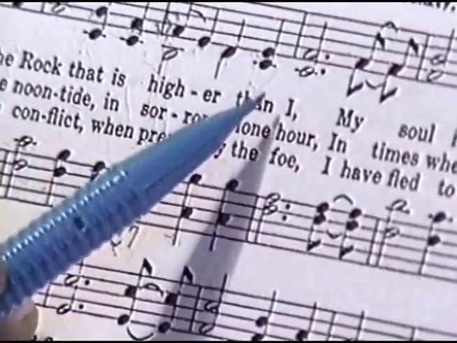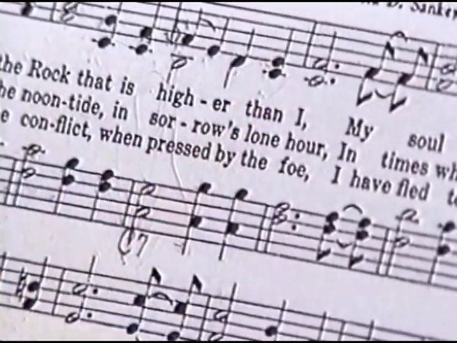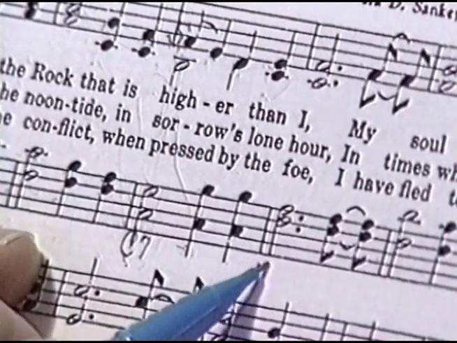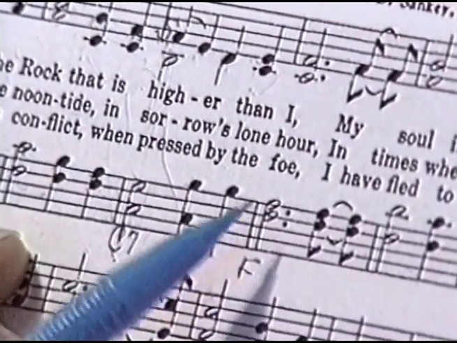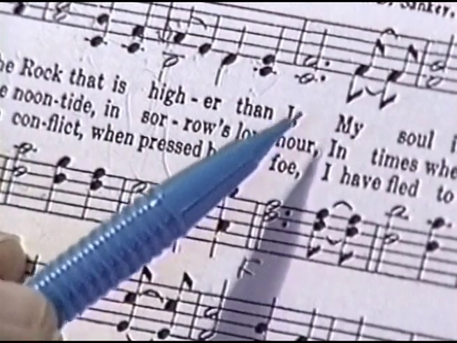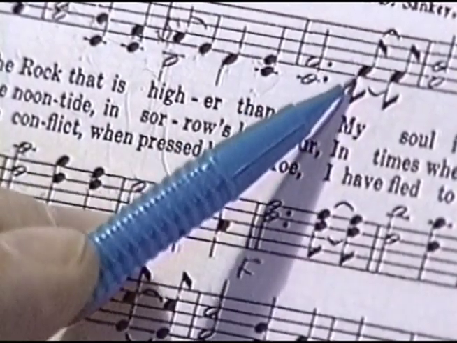Here we have F, A, C, F chord. Now, here we have two Fs. Soprano and alto are together on F.